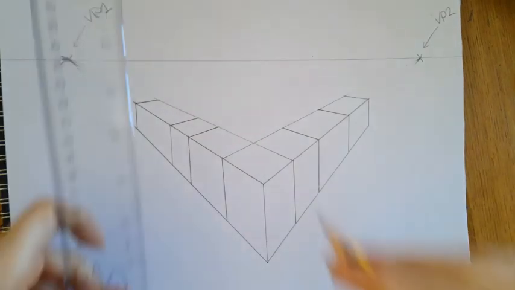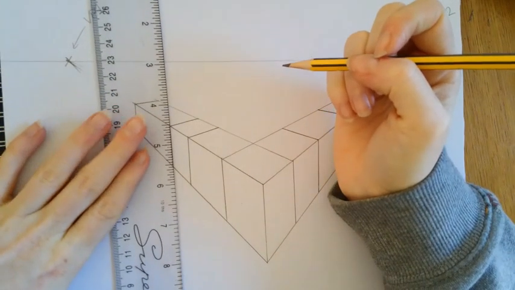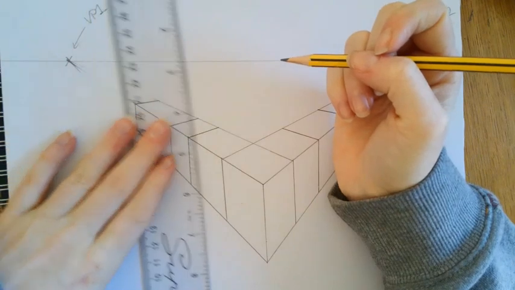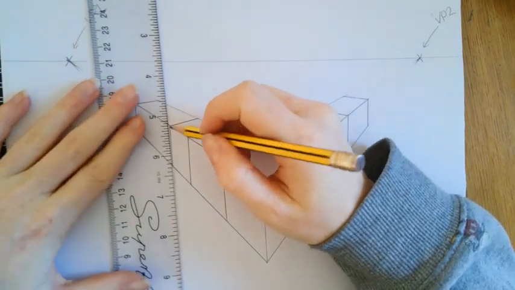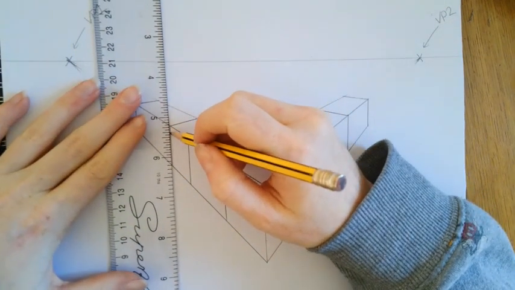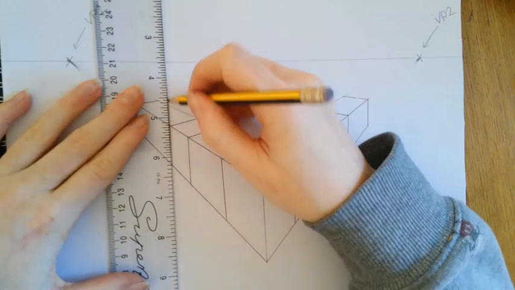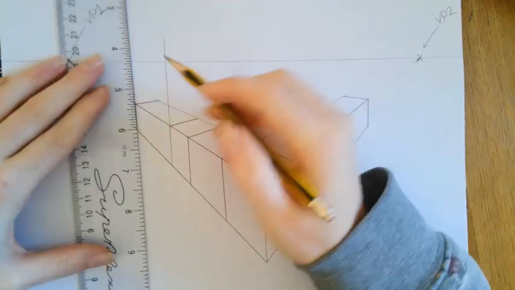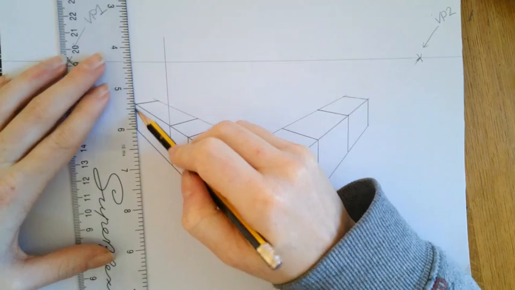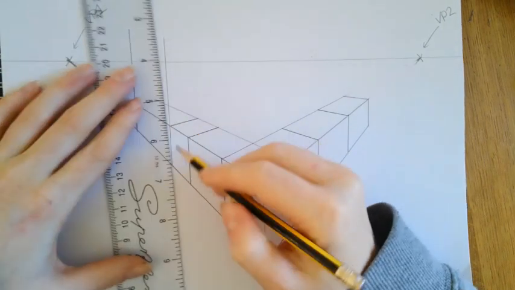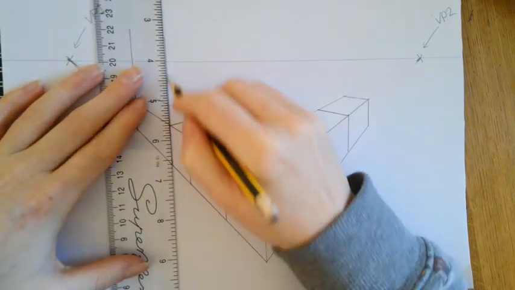Brilliant. Let's remind ourselves how we did it last time. So we made the lines much taller. So the 3 lines, so the 2 at the front, I'm going to show you how we did it last week to start with, so choose one.